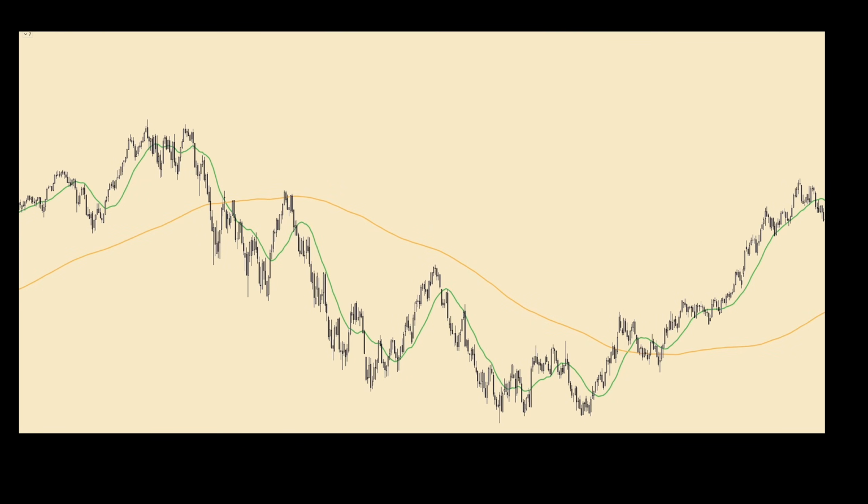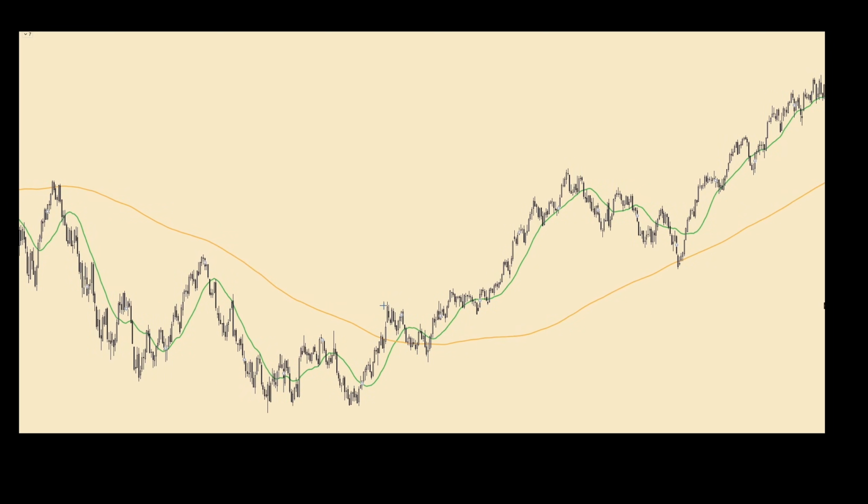Once price finally establishes separation from the 200 SMA, I look for a specific mechanical alignment. For bullish bias, I want price holding above the 20 SMA and the 20 SMA holding above the 200 SMA. So price is above both averages and the 20 is above the 200.